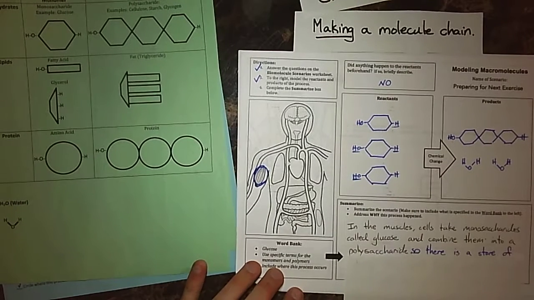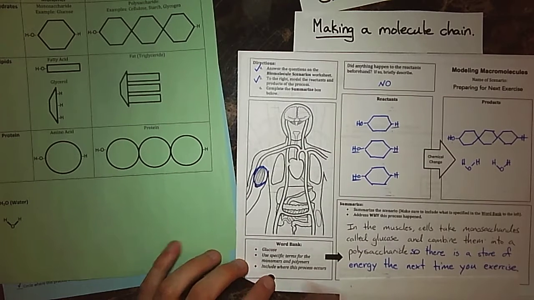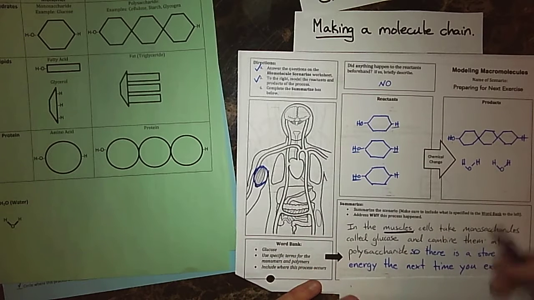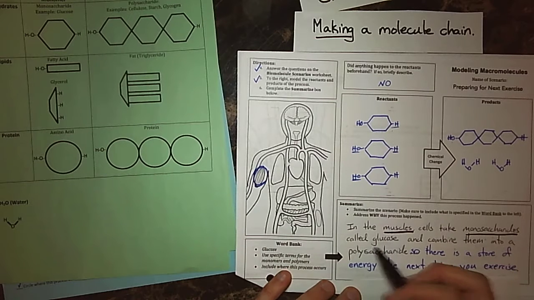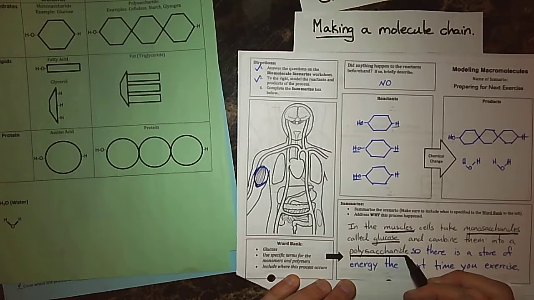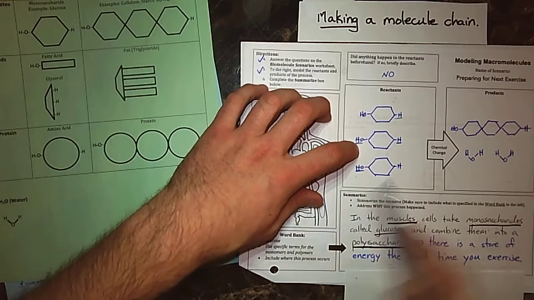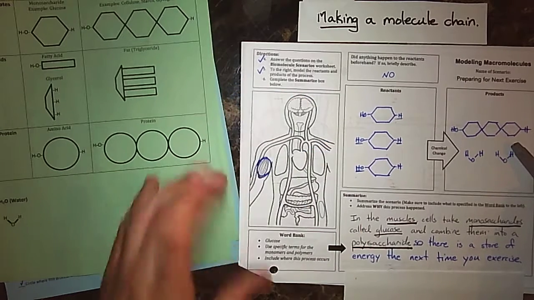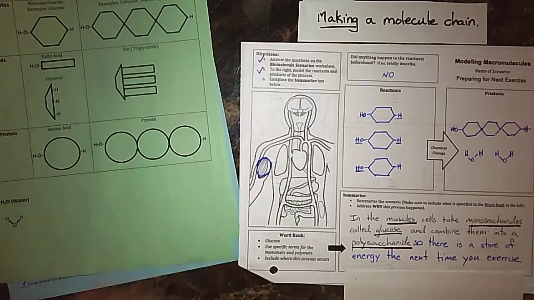Next thing I need to do is just summarize everything we just did. So it's really nothing new, it's just putting it all into one nice sentence or two. And so in the muscles, this is where this process occurs, cells take monosaccharides, that's the specific monomer for a carbohydrate, called glucose, and I need to use the term glucose as well, and combine them into a polysaccharide, the polymer of a carbohydrate. And then finally, I just need to explain why this process is happening. So, the next time you have energy, you have a store of molecules that can be broken down right away and help you out.